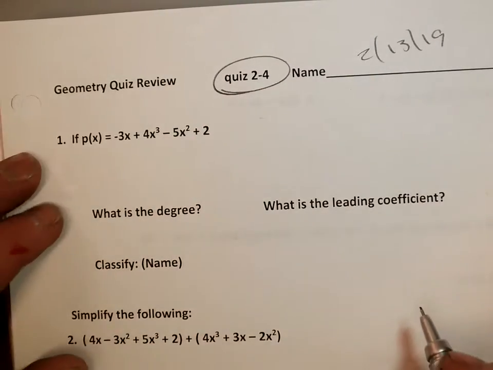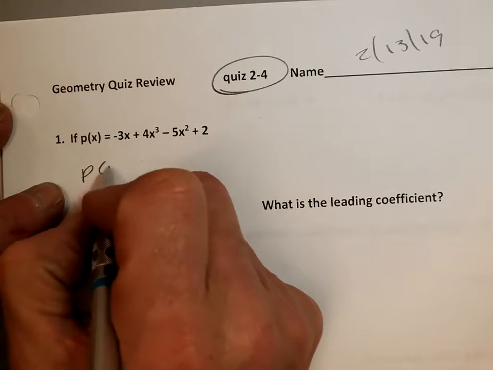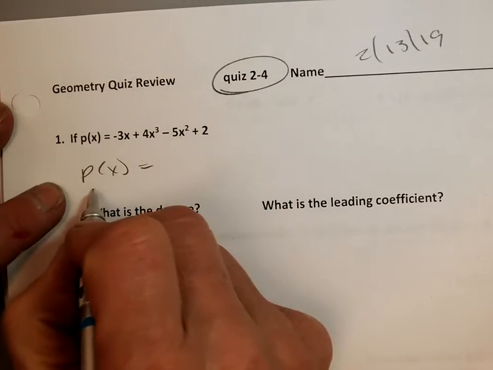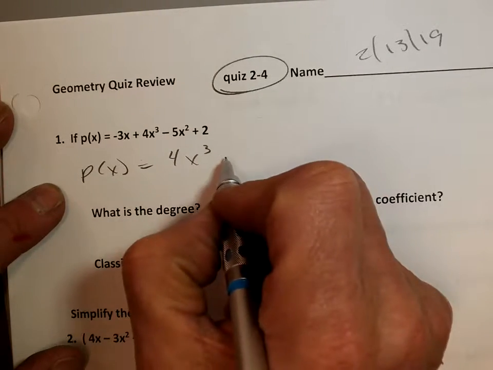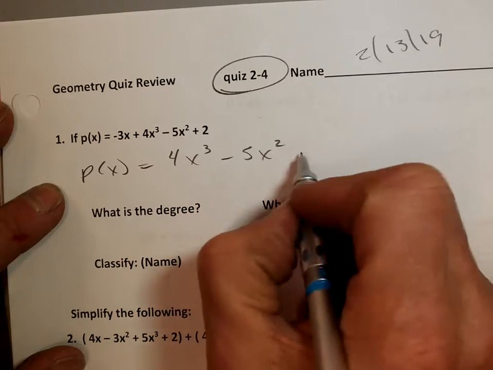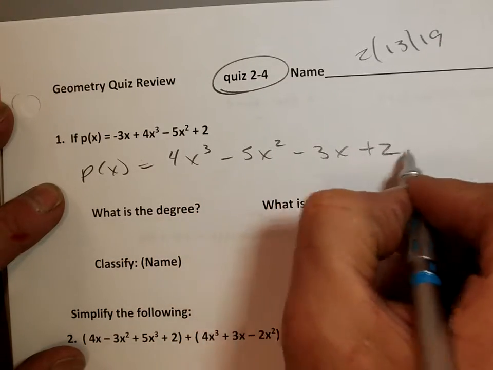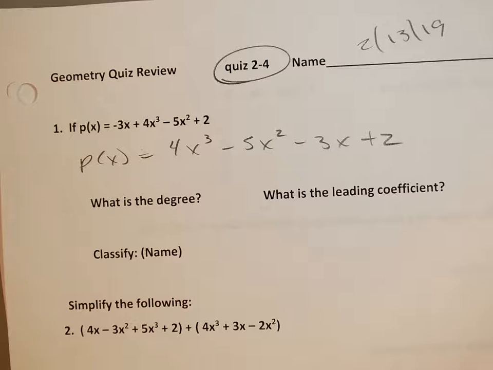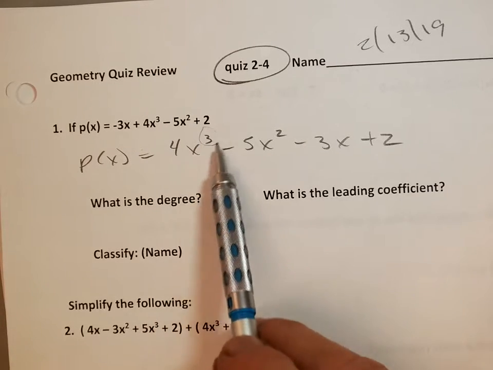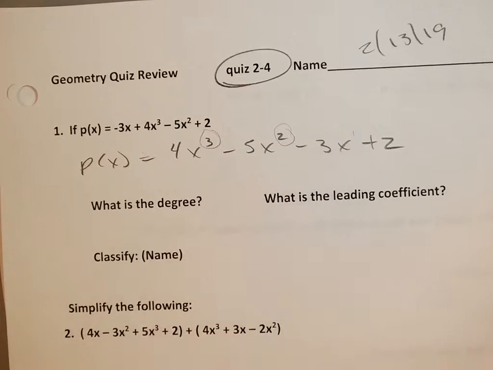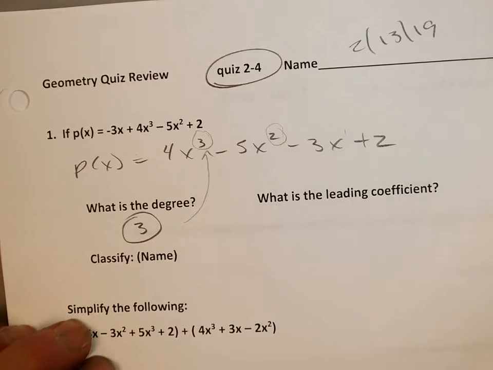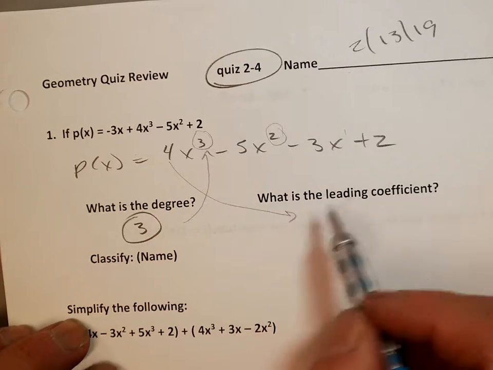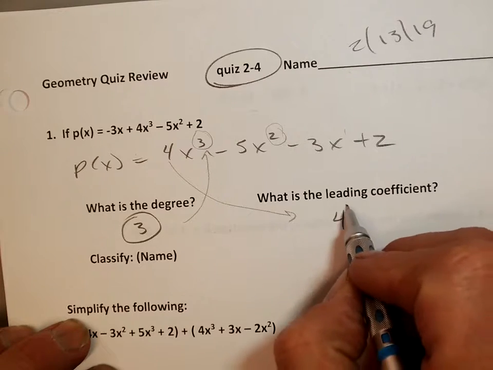Let's rewrite it as P of x equals, P for polynomial, 4x cubed minus 5x squared minus 3x plus 2. Right? Biggest exponent all the way down, right? Easy. The degree is the biggest exponent. The degree is 3. The leading coefficient is the number in the front, 4.